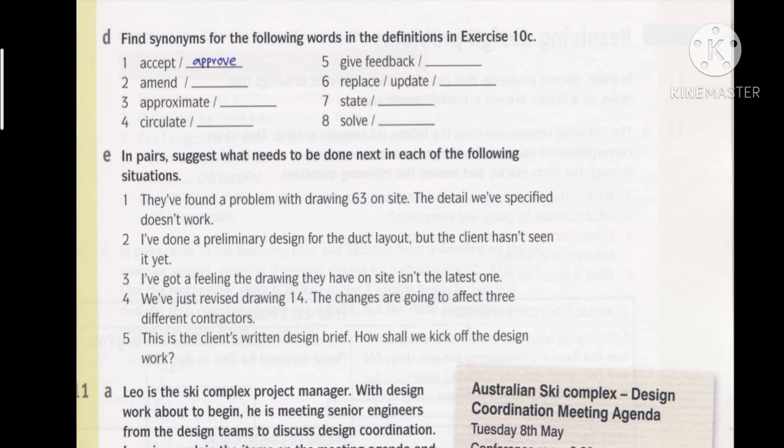احنا دلوقتي لقينا مشكلة في الدروينج اللي موجودة في الموقع. الحل اللي احنا عملناه والتفصيلة اللي احنا عاملينها ورسمناها مش نافعة. هنعمل ايه؟ زي ما احنا قلنا الworking دي on site يعني ايه موجودة في الموقع، يبقى هي ايه working drawings. طيب working drawings قلنا ان هي لو فيها مشاكل ايه اللي يحصل؟ they are revised they are amended. يبقى the drawings need to be revised. تمام. number 2 I've done a preliminary design for the duct layout but the client hasn't seen it yet.